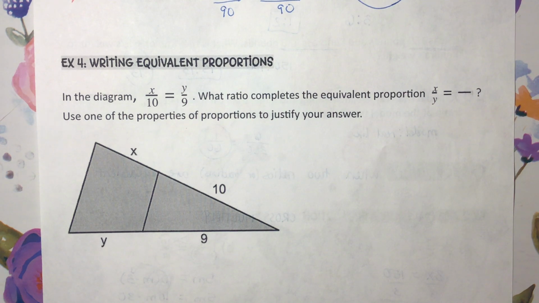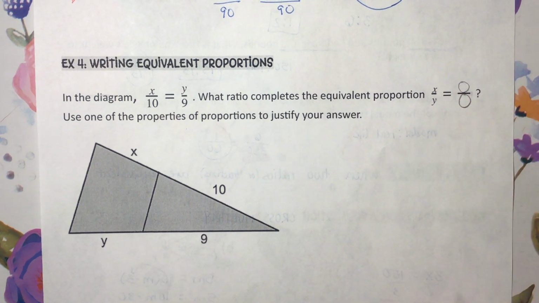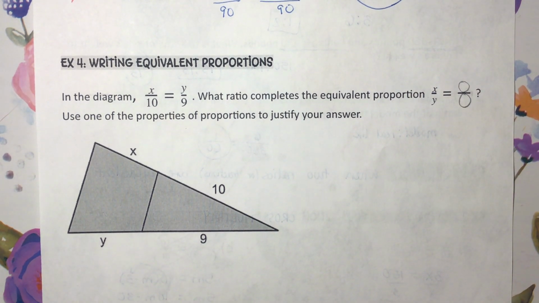So it says in the diagram, x over 10 is equal to y over 9. What ratio completes the equivalent proportion x over y equals, and then it's blank over blank. We're trying to figure out what these two values are. Use one of the properties of proportions to justify your answers. Okay, what I want you to notice, this is the way I think about it, and this is the way that I consider it to be the easiest, but I will show you the technical way as well.